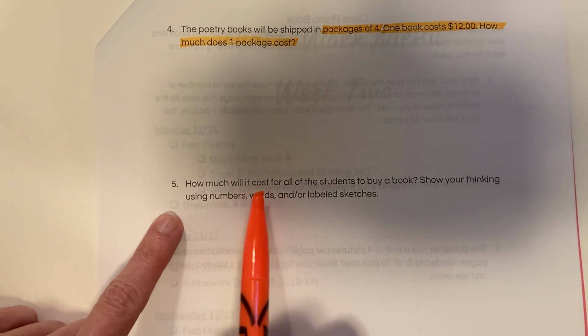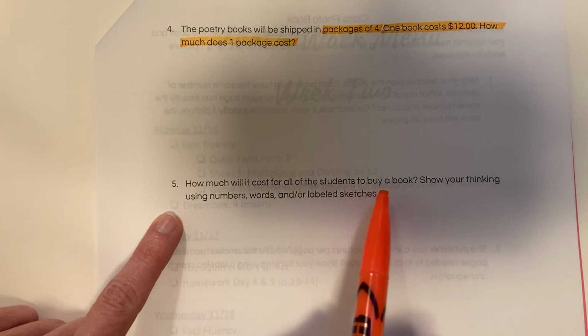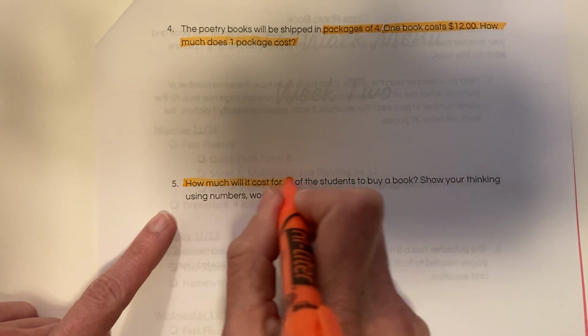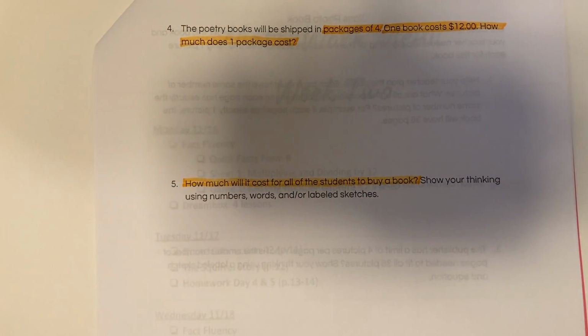Finally, how much will it cost for all of the students to buy a book? Remember, there are 24 students. Show your thinking using numbers, words, and/or labeled sketches.